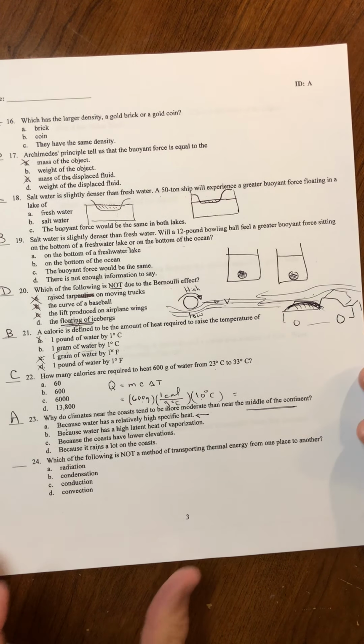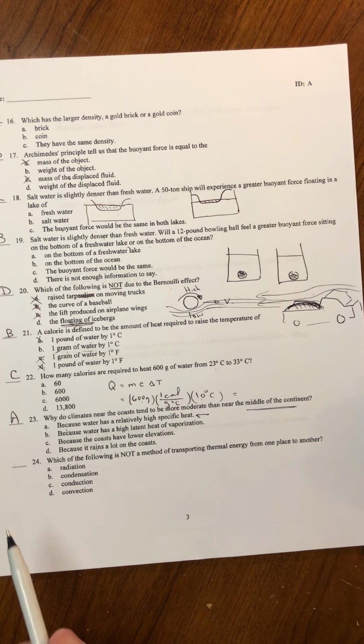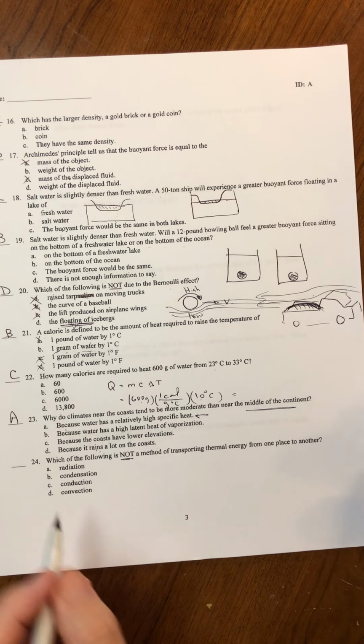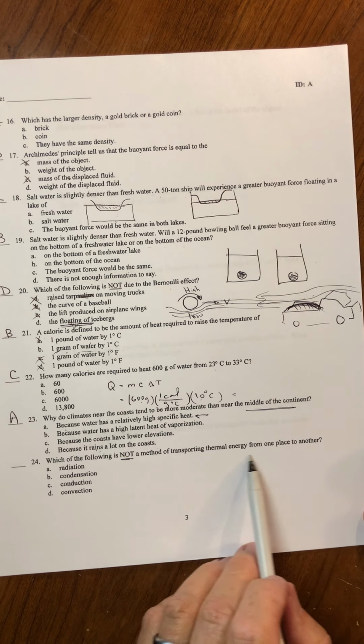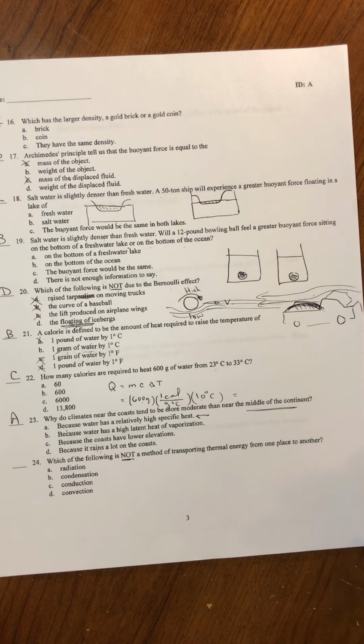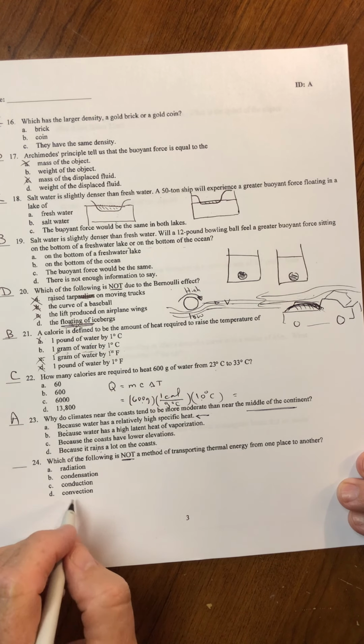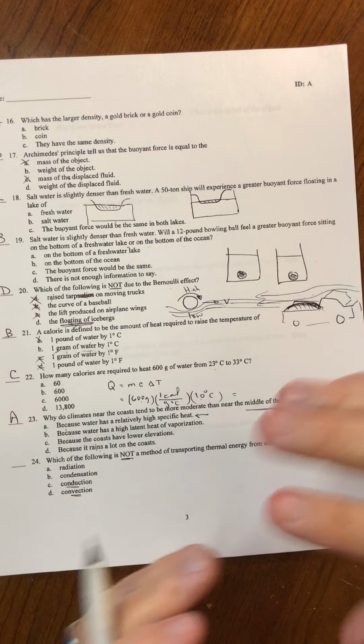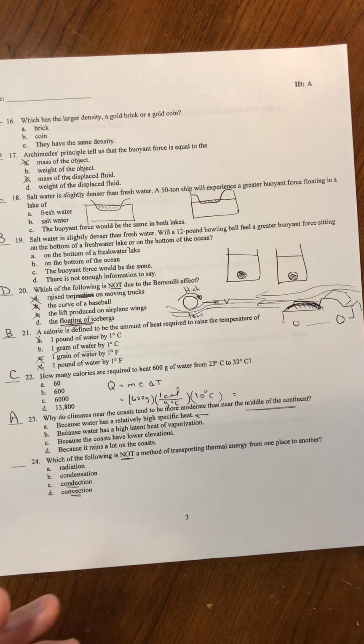And then the last one of the multiple choice, before we get on to the free response, says, which of the following is not a method to transport thermal energy? And so if you remember at the end of 13, I said there was the conduction. That was the first one we did, the bumping together. The convection, that's the actual movement of the molecules. It was a combination of thermal expansion and Archimedes Principle.